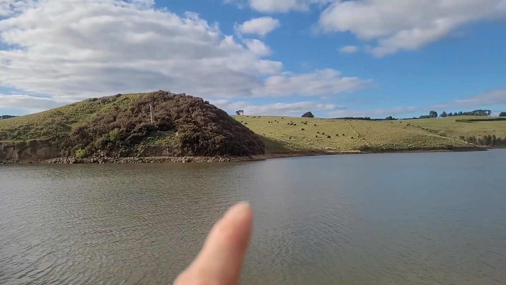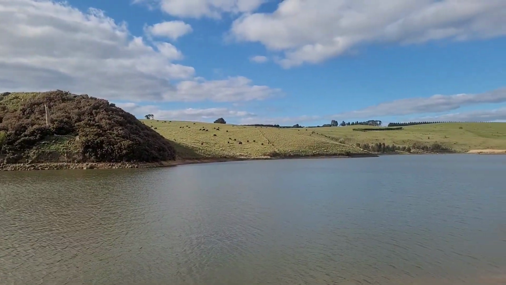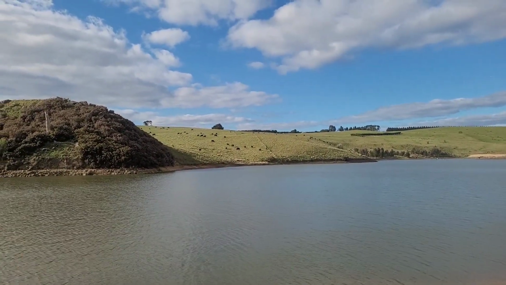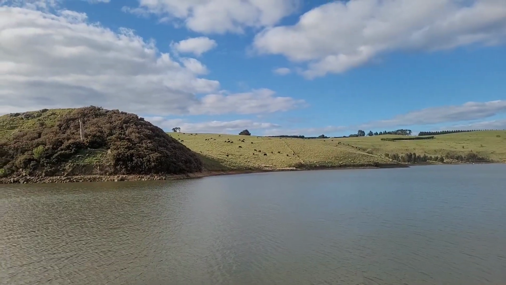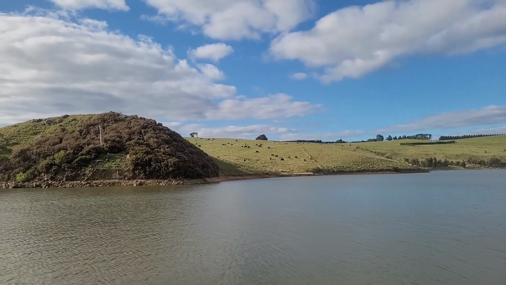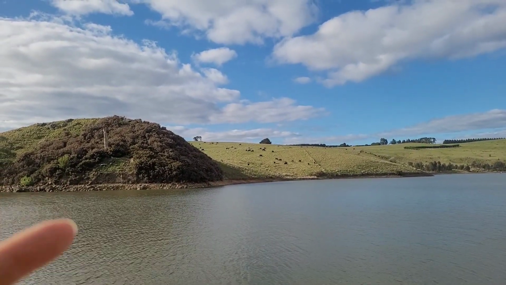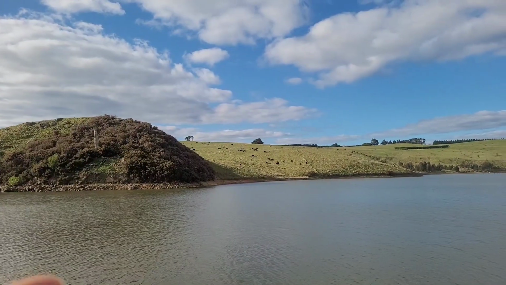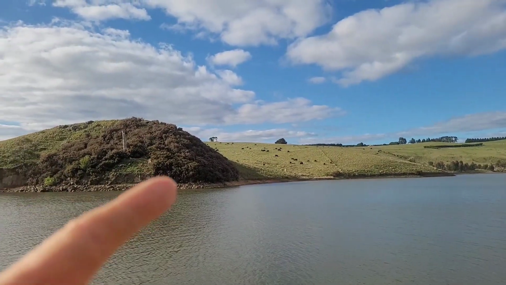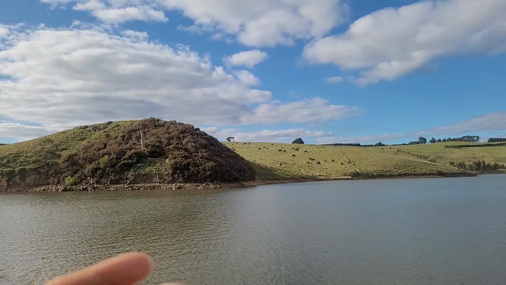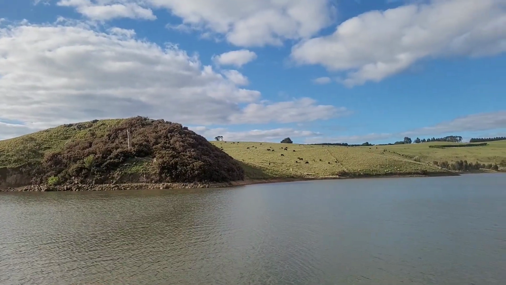Those animals over there don't help the stability of the area. Because there are no trees, this is more susceptible to mass wasting, which means that hillside could collapse depending on the geology of the area.